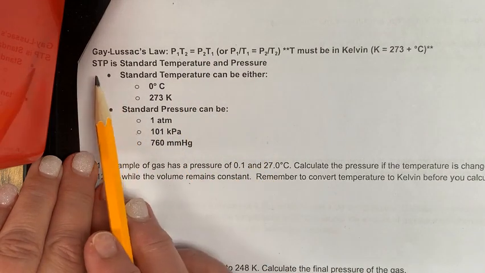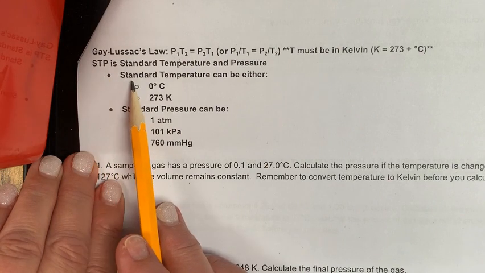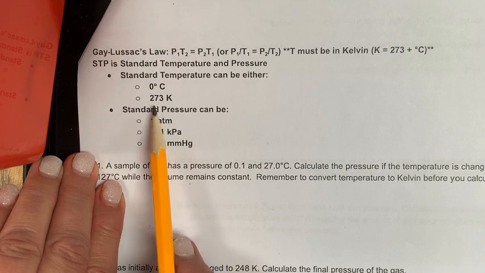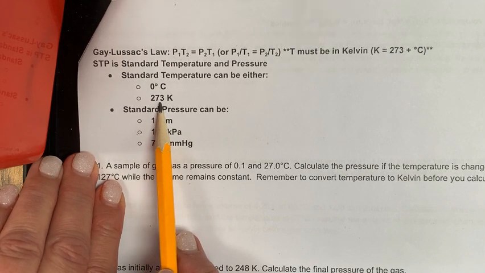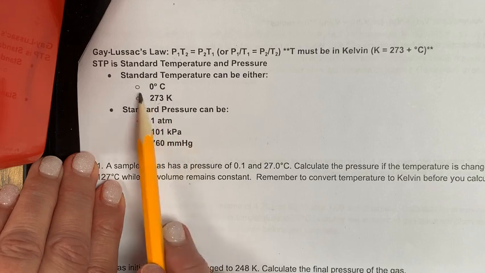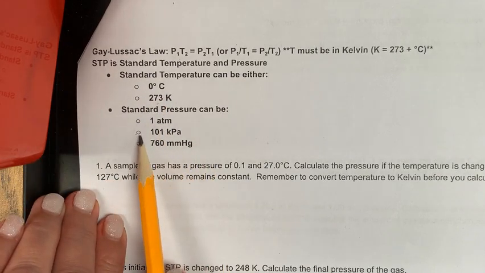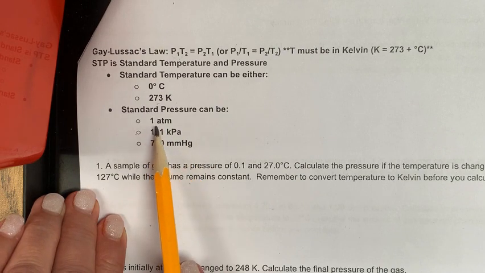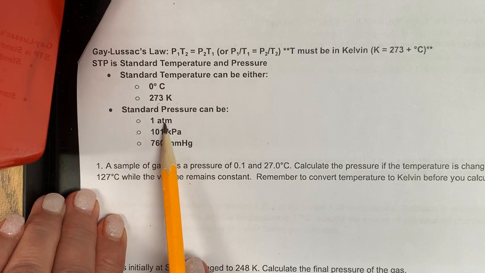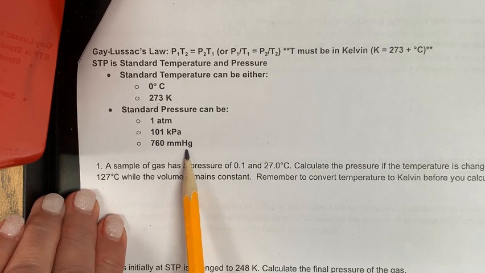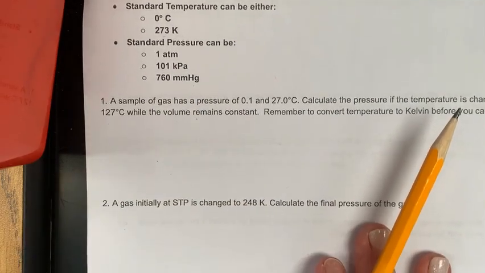And I have information here about standard temperature and pressure. Standard temperature can be either 0 degrees Celsius or 273 Kelvin. It's the same temperature, just expressed in different ways. Standard pressure, again, these are all the same pressure, but expressed with different units. Either 1 atmosphere, 101 kilopascals, or 760 millimeters of mercury. So all these are the same pressure, but measured in different units.